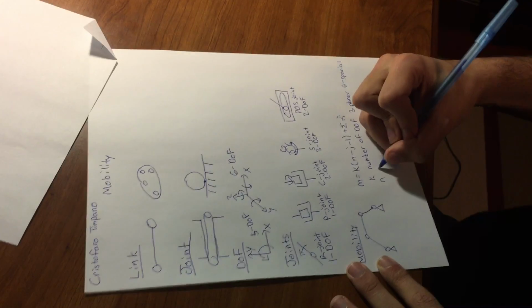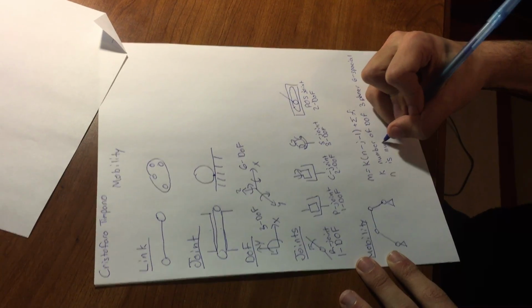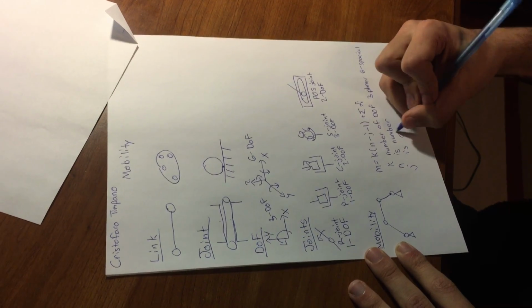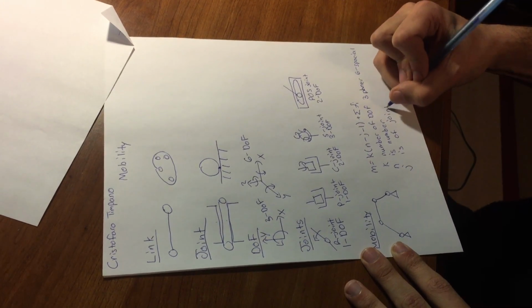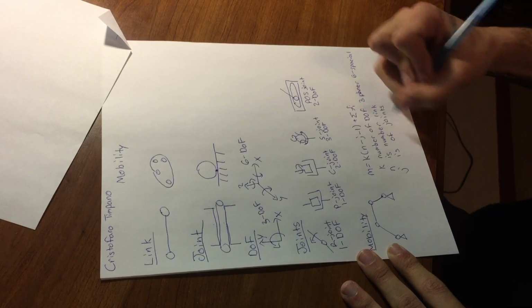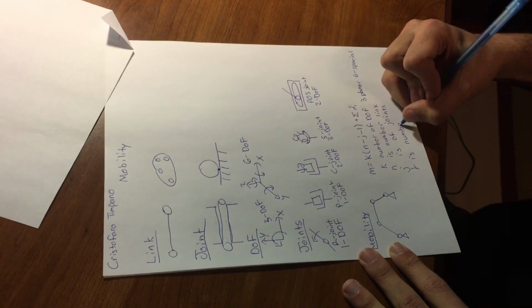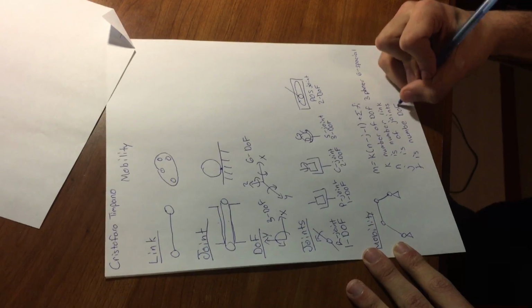The next is n, which is the number of links, and j, which is the number of joints. Finally, f is the number of degrees of freedom of your joints.